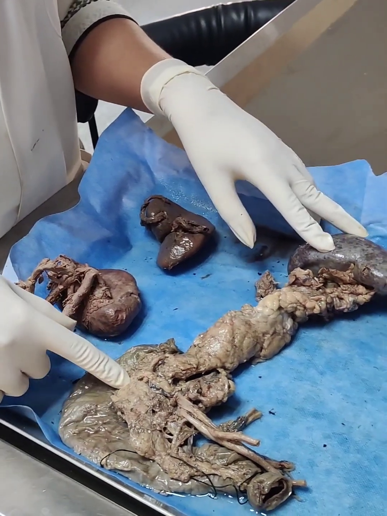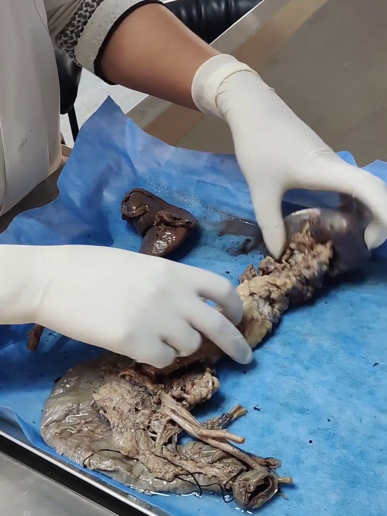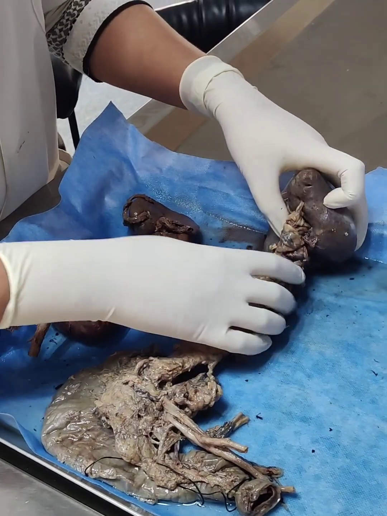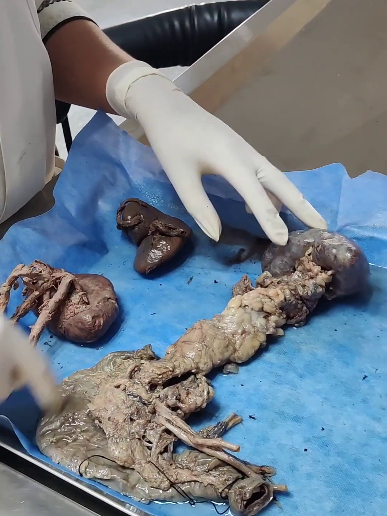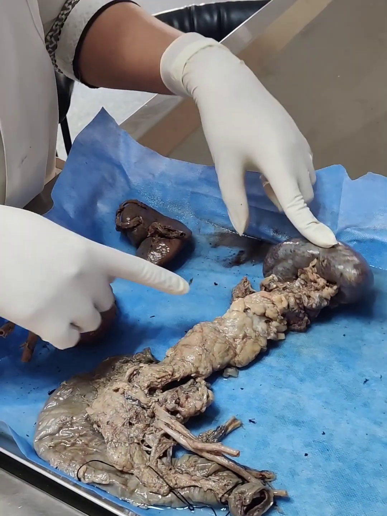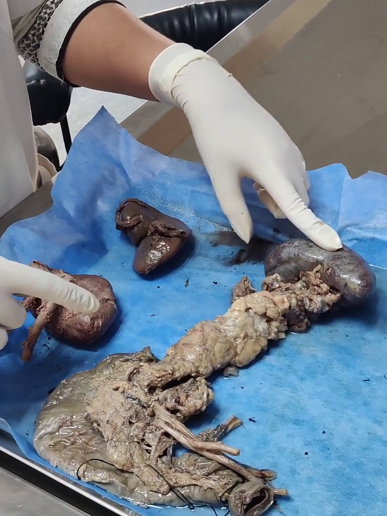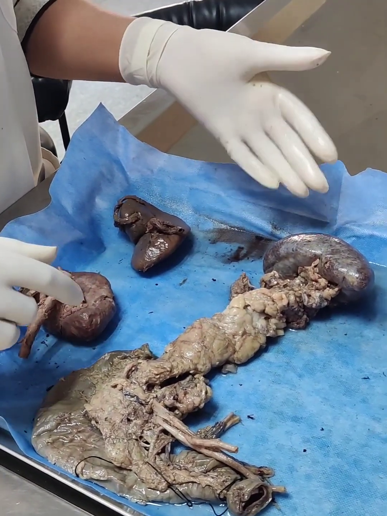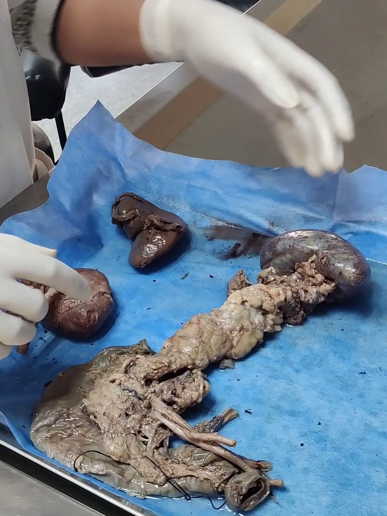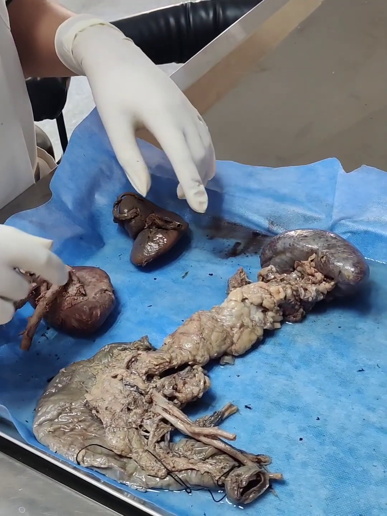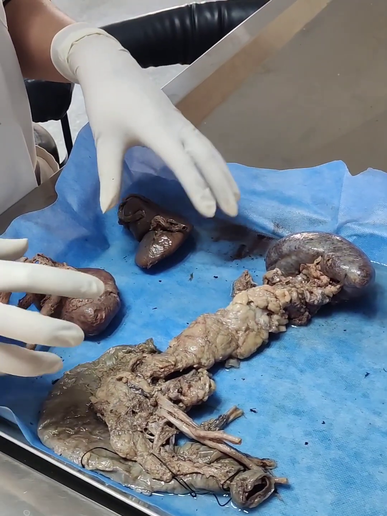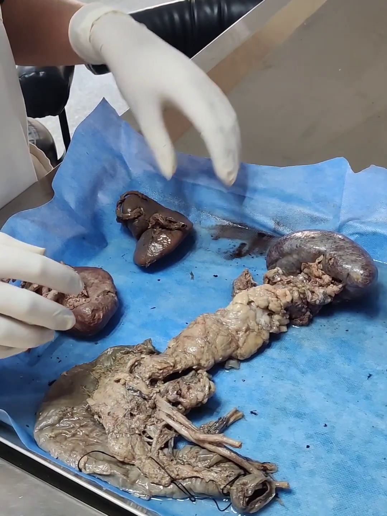In this video we will see the anatomy of the spleen. So this is the spleen. Here we can see the duodenum, the pancreas, and this is the spleen, which is a lymphoid organ, and it's for the filtration of the blood. It is located in the left hypochondrium, and sometimes it reaches up to the epigastric region.